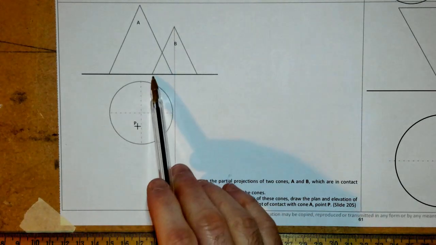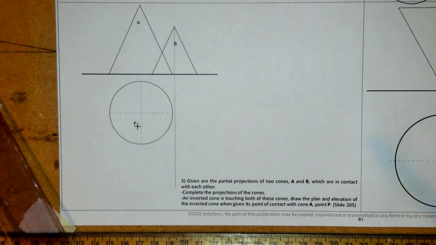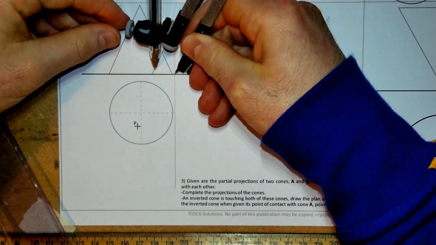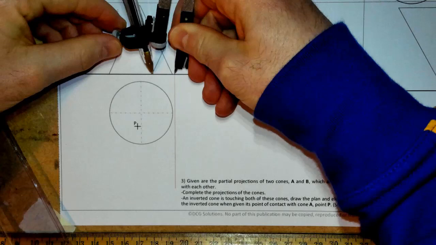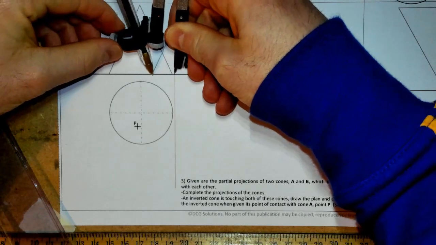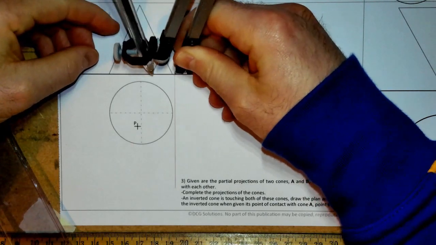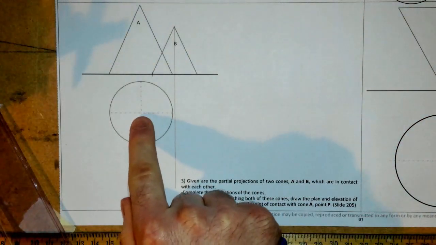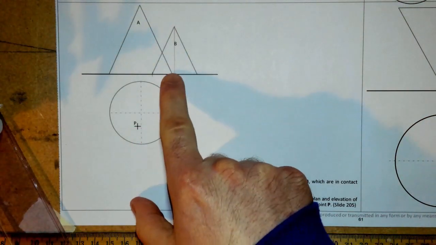With that radius, what we can do is take that distance on our compass, and mark it out. I'll take the radius of cone B, being accurate once again, and I'm going to mark it out from the center here, or I could mark it from here up.